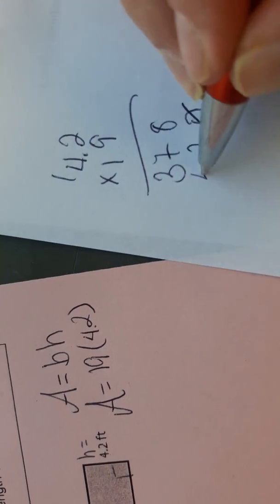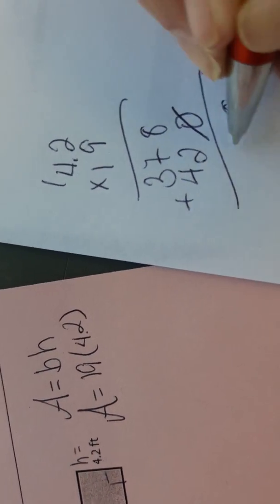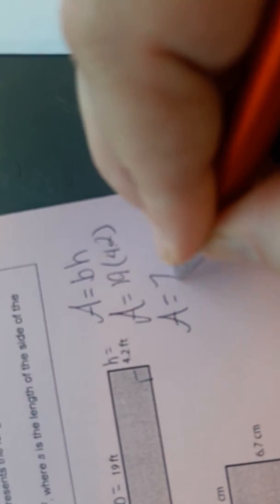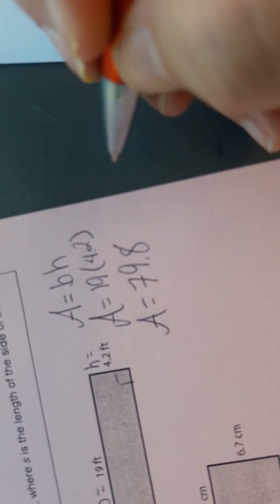1 times 2 is 2, and then 4, 9, and then 7. There's 1 decimal place in my factors, so there's 1 decimal place in my product. So my area, come back over here to my step-by-step, where my formula is, my area is equal to 79.8, and then don't forget your units once you get done.